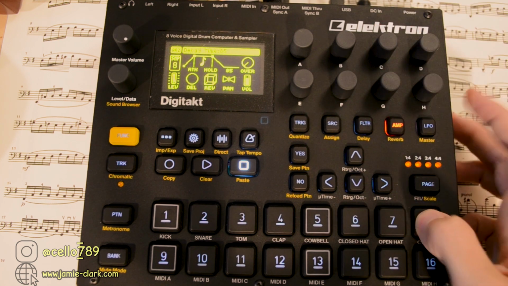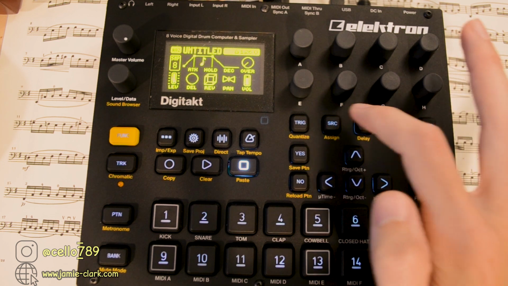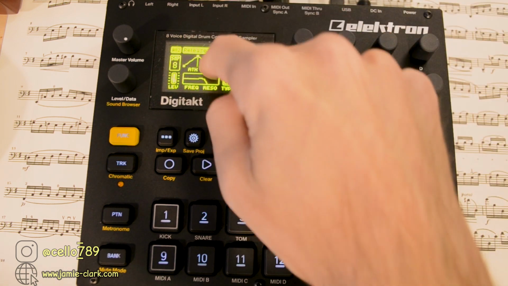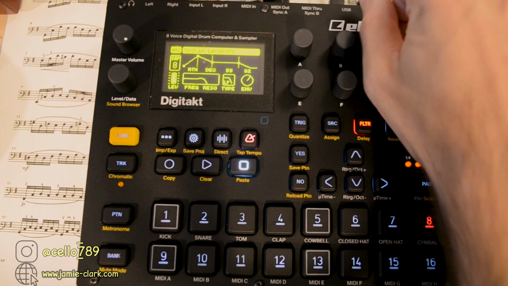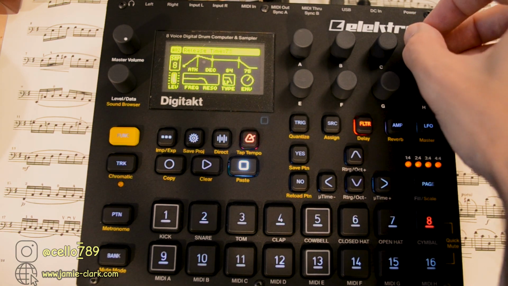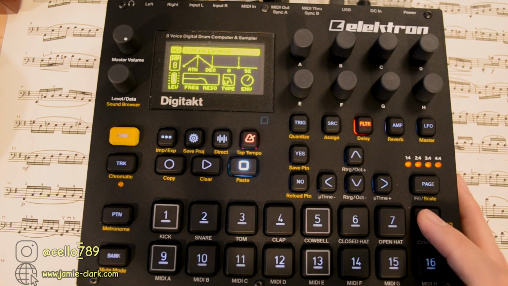Maybe a little longer? Maybe we'll set the release on... You can't see it here because the sustain is all the way down. If we bring the sustain up, you can see the shape of the release curve here, the angle of it, but we'll leave that all the way down.